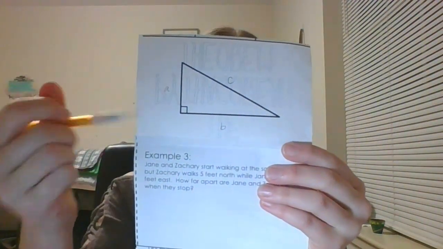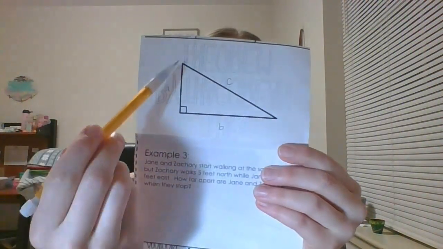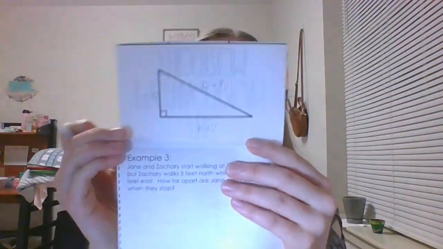So we know that moving north is a vertical line and moving east is a horizontal line, which means that if we label our equation A, B, and C as follows, if you want to label it like this, the vertical line is A, the horizontal line is B, and your hypotenuse is C, we're going to say that A equals 5 and B equals 7. So now we're looking for side C. We're looking for this missing side here.